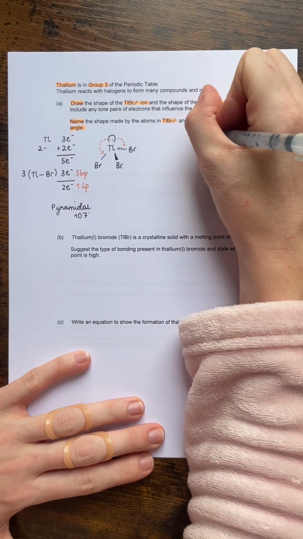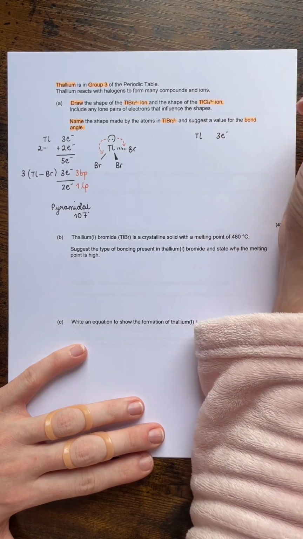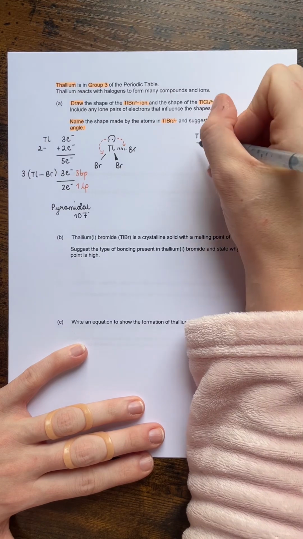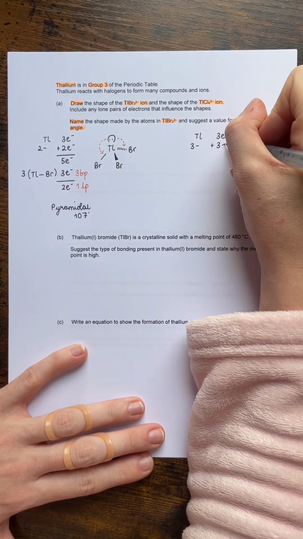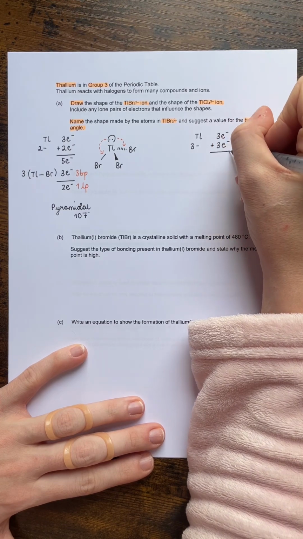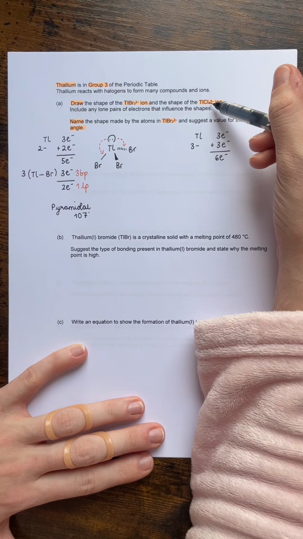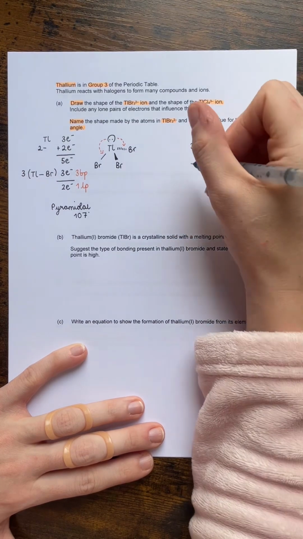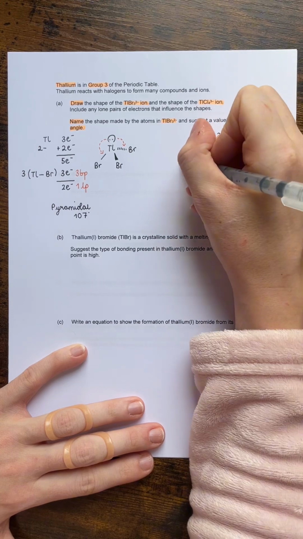So we're still dealing with thallium. So our starting point is still 3 electrons. We've got a 3- charge this time. So we're going to then add to that 3 more electrons that it can use, giving us 6. Then in this case, we've got 4 chlorines. So we've got thallium to chlorine bonds, and we've got 4 of those.